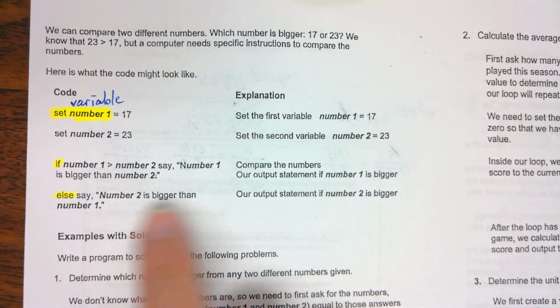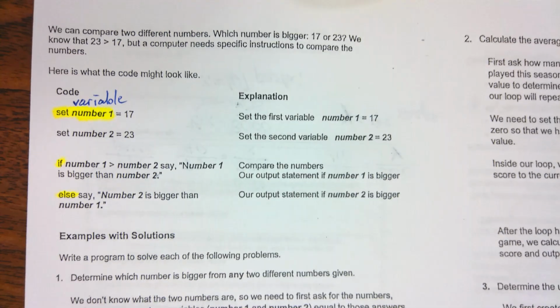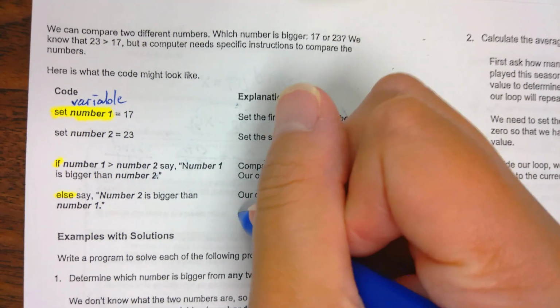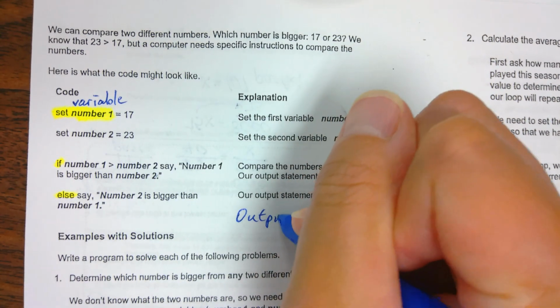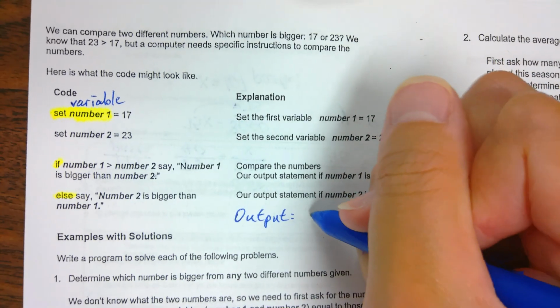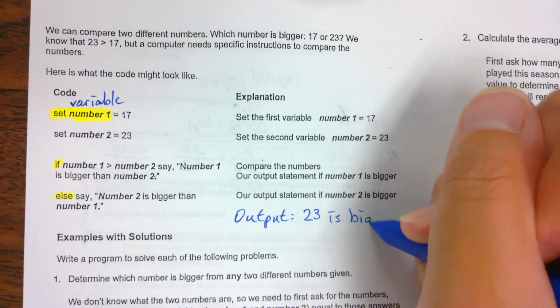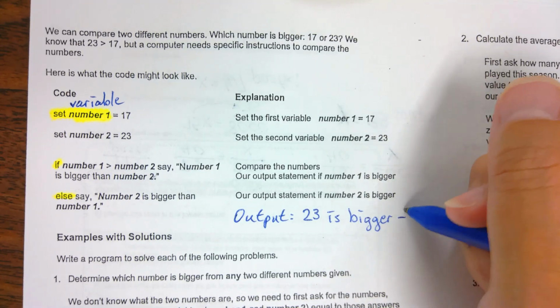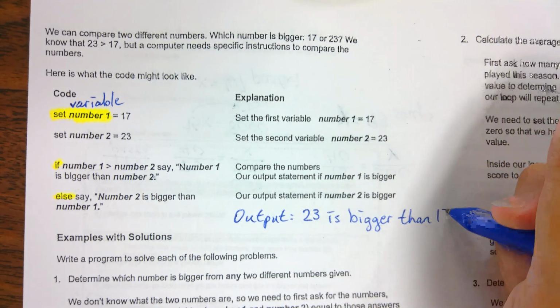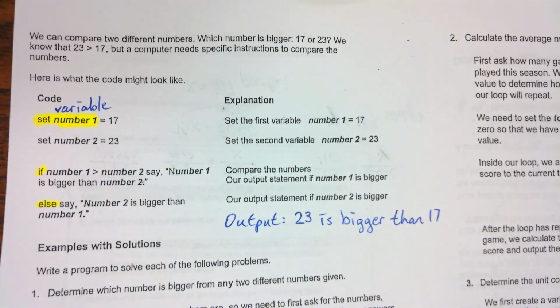So your output in this case will say 23 is bigger than 17. Okay.